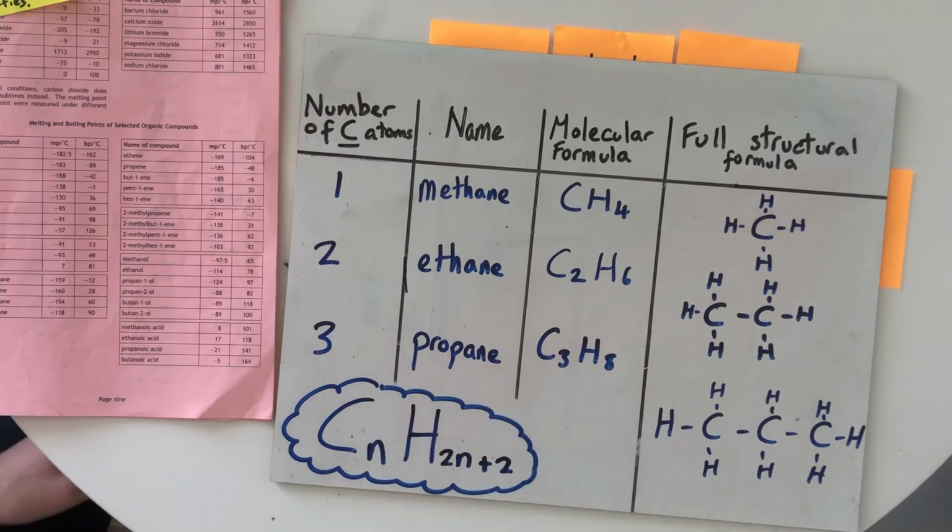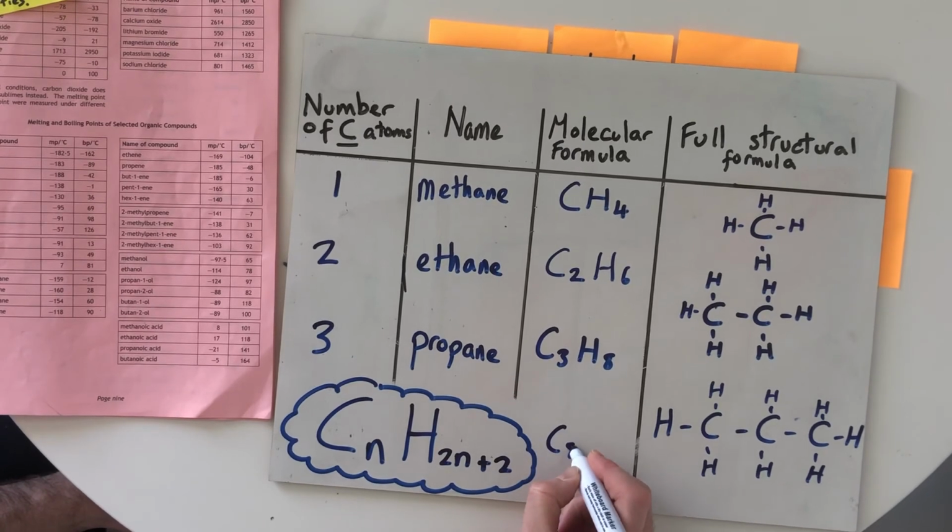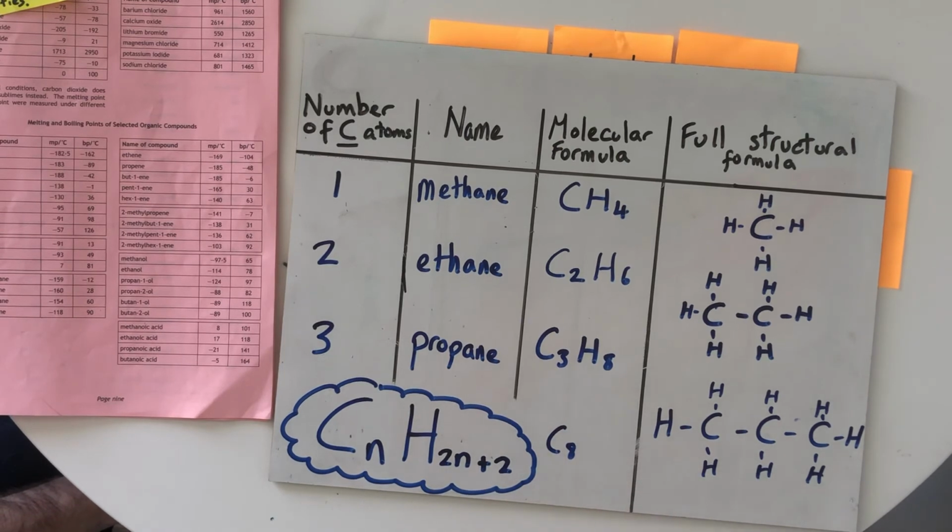And that general formula will work for methane, it will work for pentane, it will work for octane, it will work for an alkane with 90 carbon atoms. You double the number of carbons and you add 2 to get the number of hydrogens. So let's try it for octane, which would be C8. How do we get to the number of hydrogens? We double 8 to get 16, we're going to add 2 to get 18. C8H18, and that would be the molecular formula for octane.